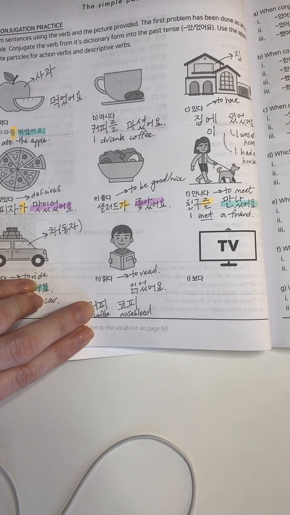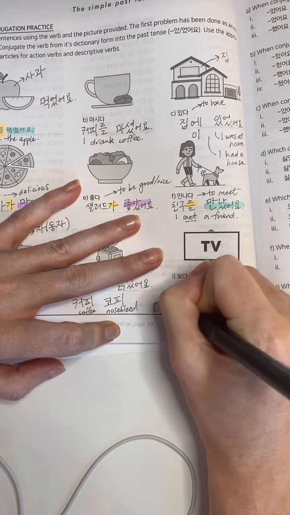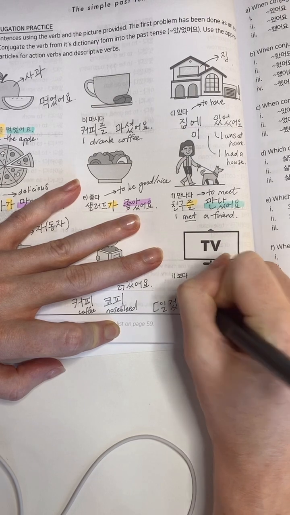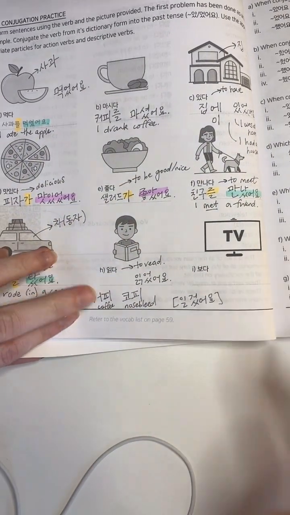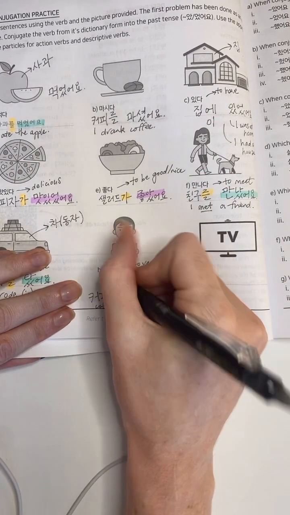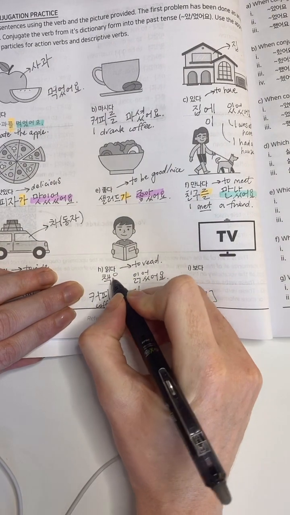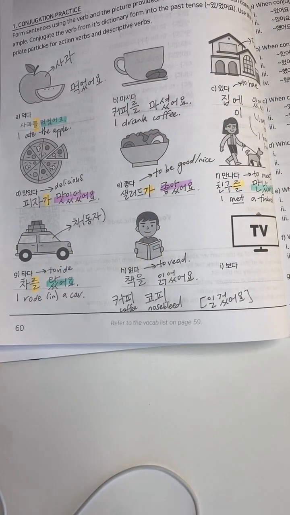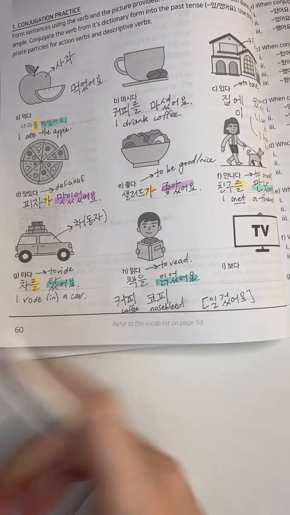Yes. So literally I saw someone write it as well. It's pronounced like this. All right. And again, what they're reading is a check or a book. And 읽었어요 is an action, right? It's a thing that you do. It's an action verb.